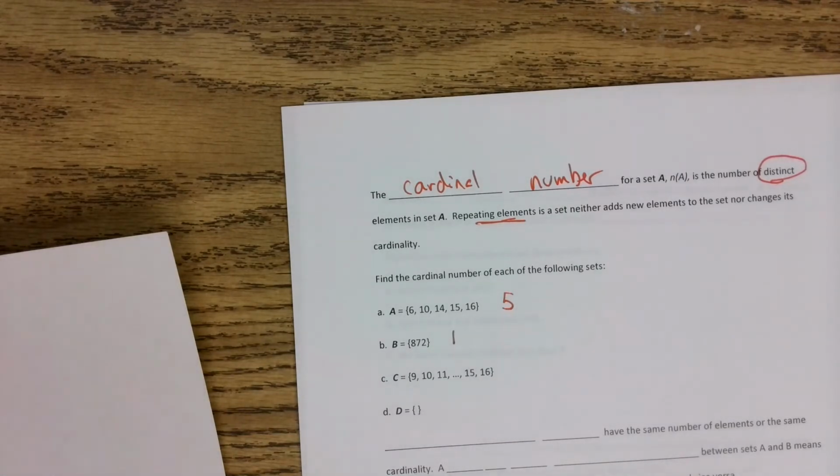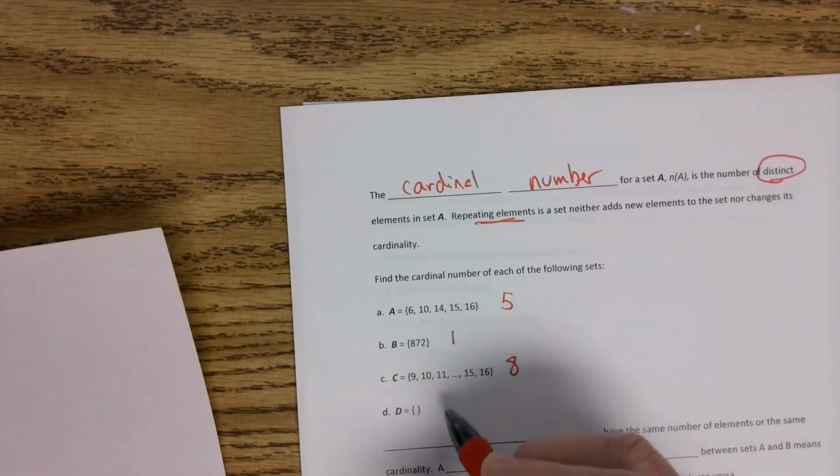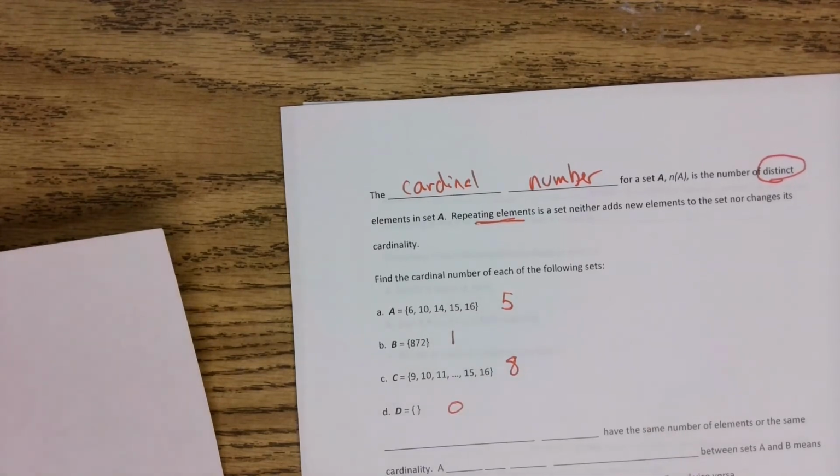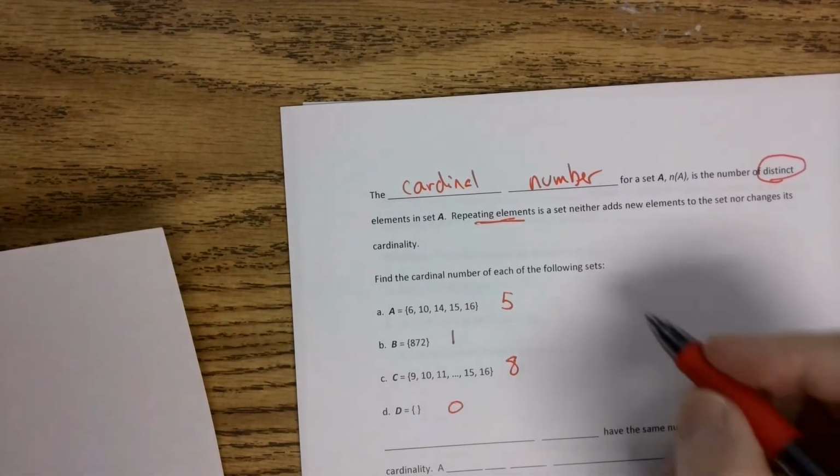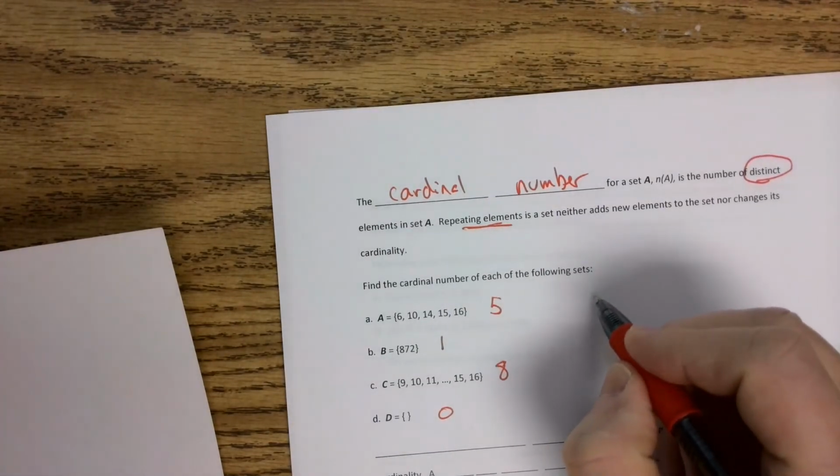You're going to have to fill in the 9, 10, 11, 12, 13, 14, 15, 16. I got 8. Cardinality of D, 0. All right. What about this one?